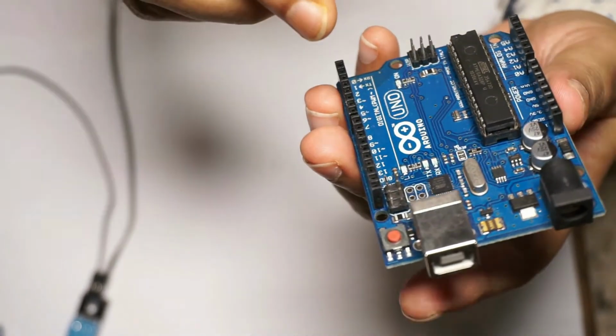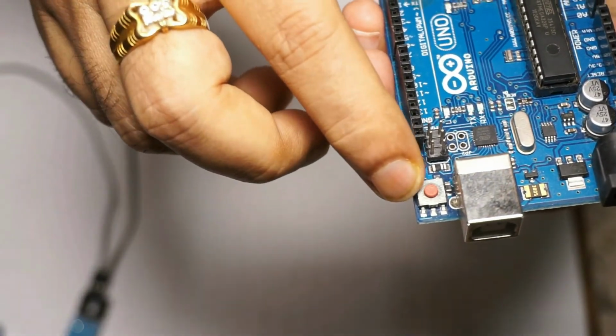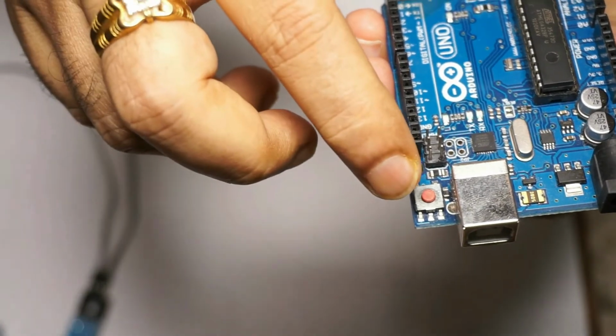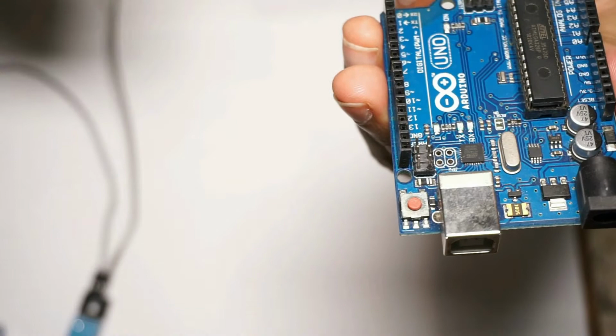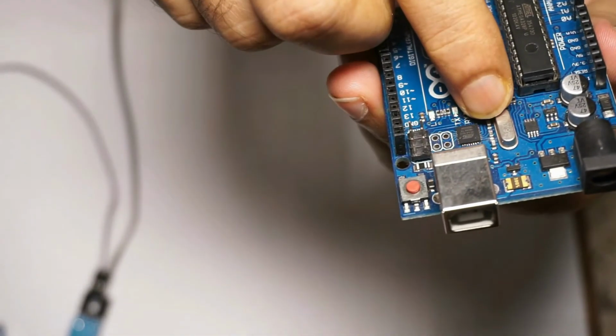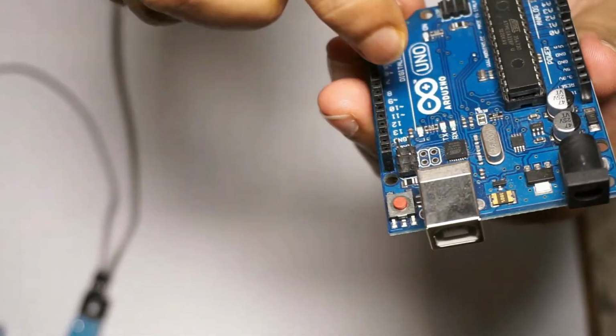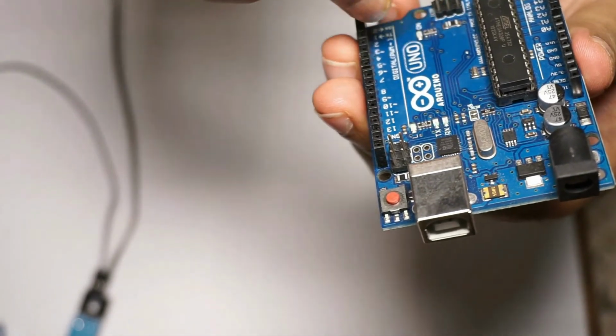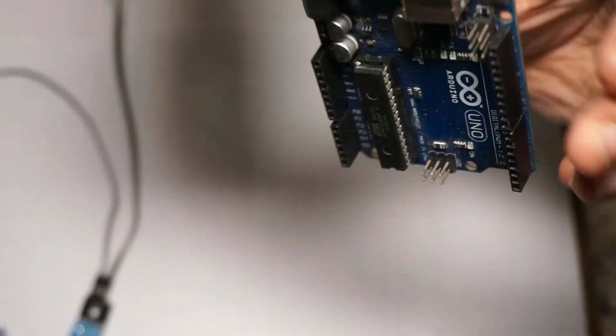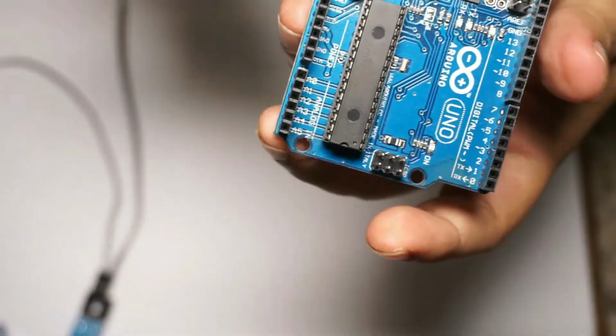Now here you can see, the red button is basically the reset button. You can reset the circuit by pressing this button. This is the crystal, these are the capacitors. Here you have many resistors within this board. The board itself is called the printed circuit board. The blue board is called the printed circuit board, or PCB.